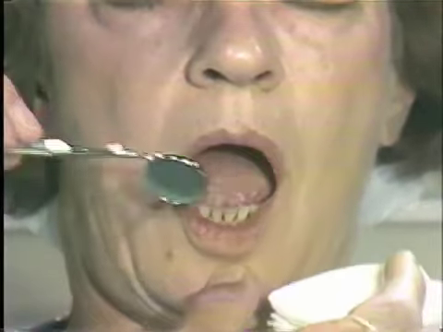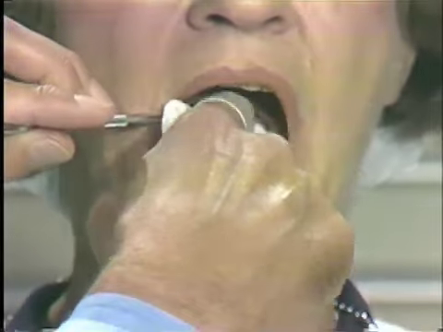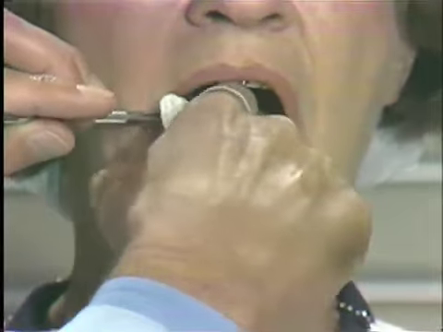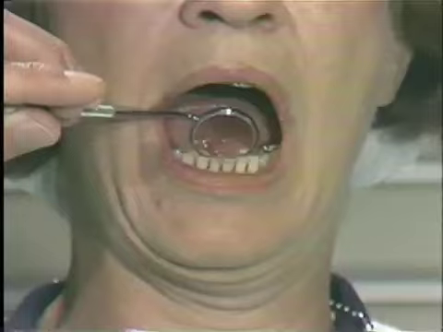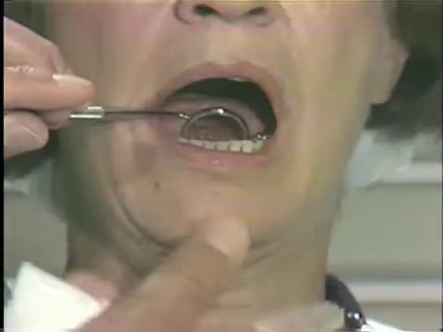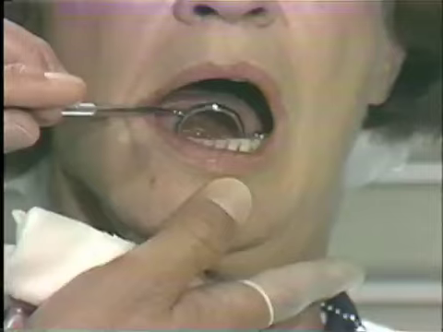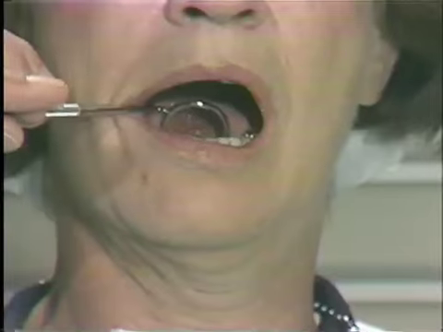The next step is to check the secretions of the salivary glands. This is accomplished by, first of all, drying off the ductal opening of the two orifices of Wharton's duct in the anterior floor of the mouth and producing light upward pressure to stimulate the salivary flow, or really to empty the ducts that contain saliva.